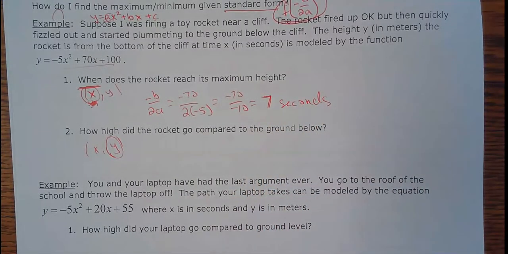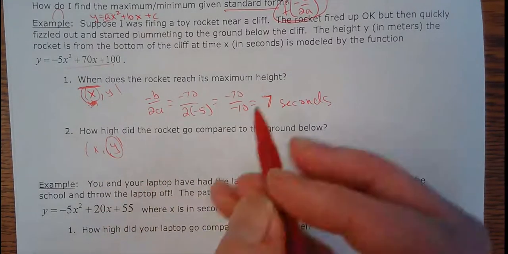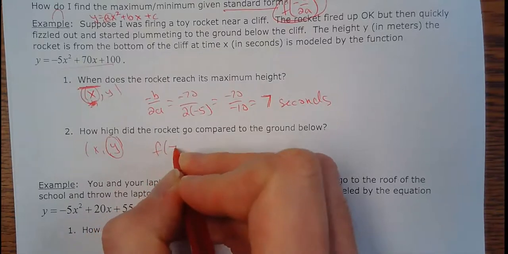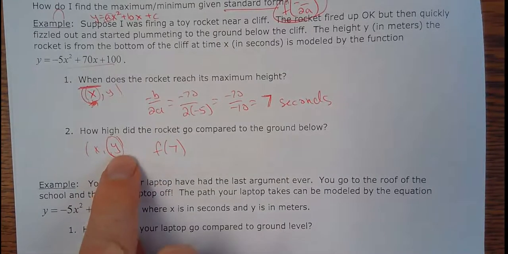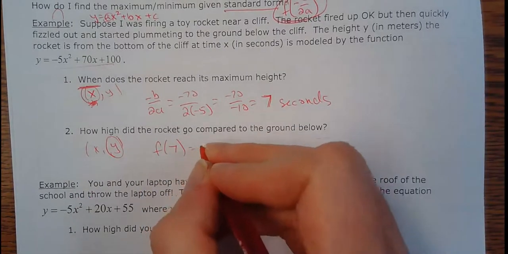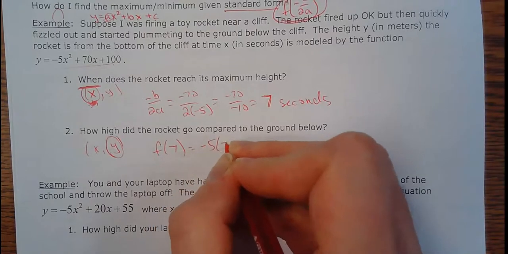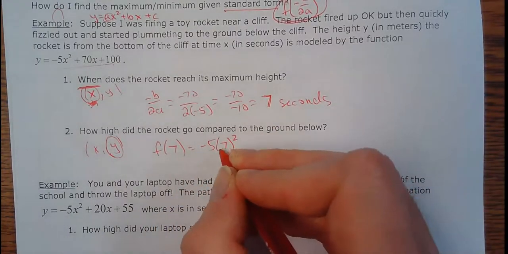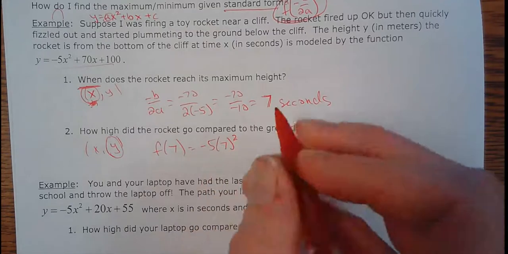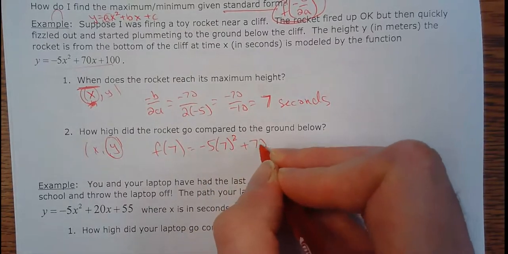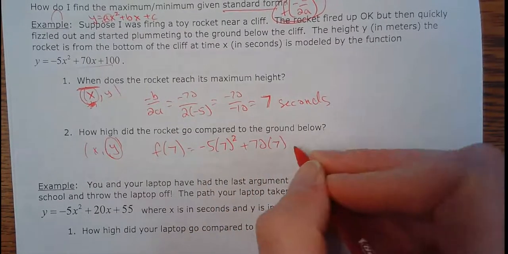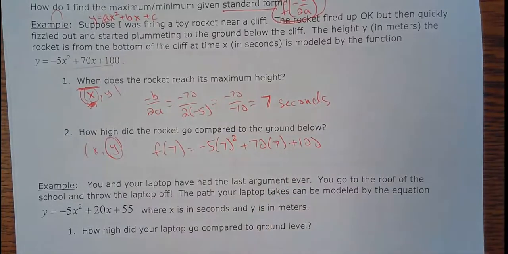So at 7 seconds, it reaches the highest point. How high did it ever go? Well, now I'm going to take f of 7. If I plug that in, I'll find my y-coordinate. So that would equal -5 times 7 squared. I'm going to take 7 squared first and multiply by -5 there, plus 70 times 7 plus 100.